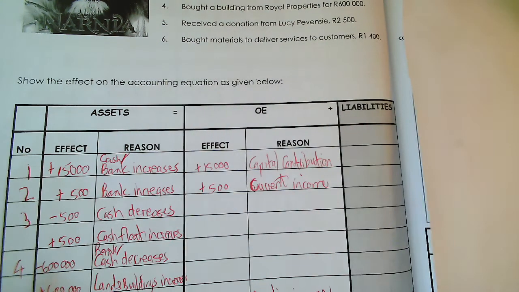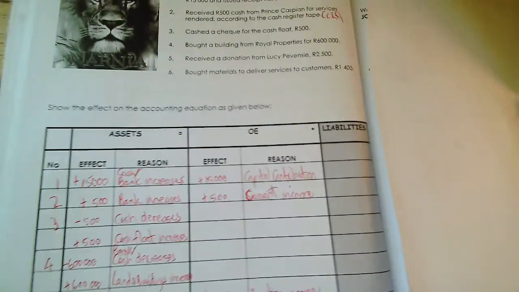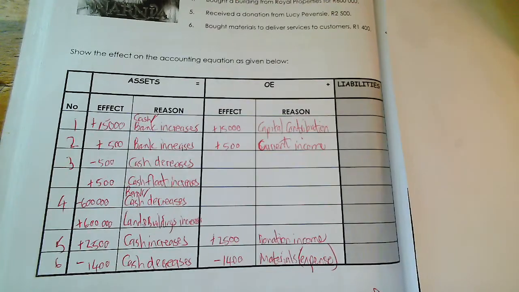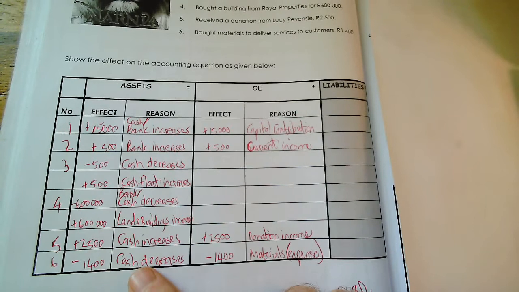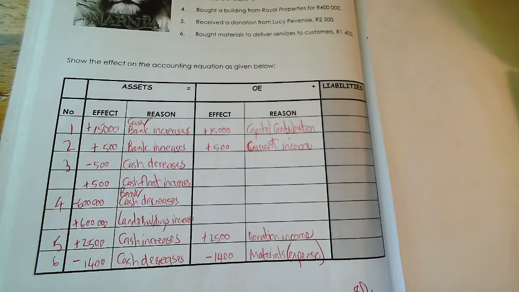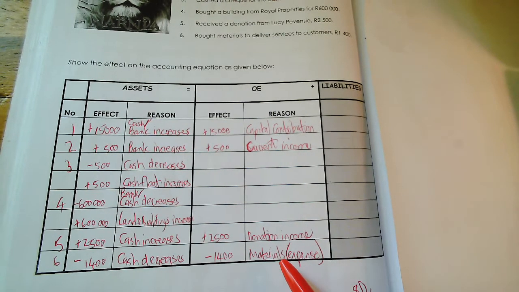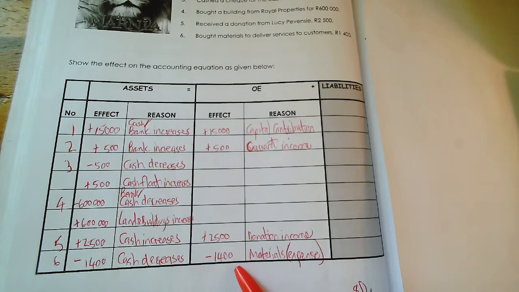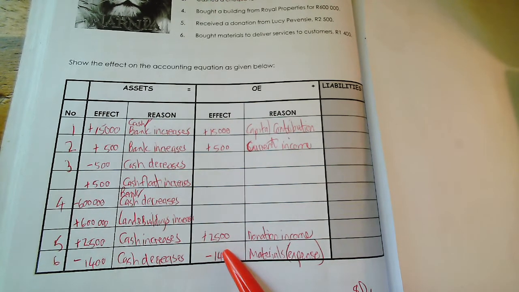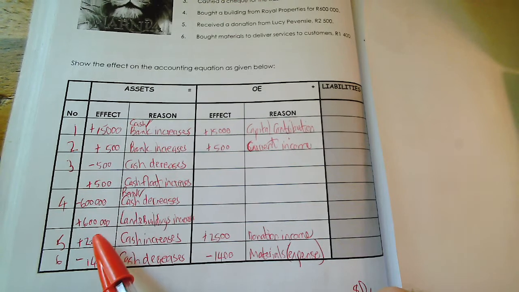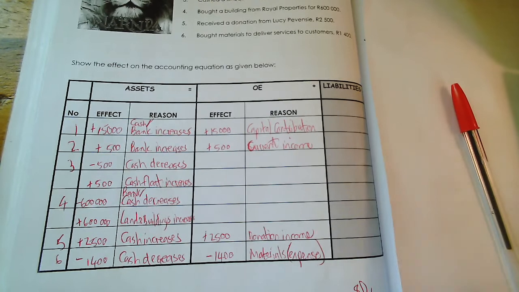So minus 1,400 Rand for your cash decreases, and then minus 1,400 under owner's equity, because materials is an expense and makes the money of the business less. Again, minus 1,400 is equal to minus 1,400, and for the previous transaction, plus 2,500 is equal to plus 2,500, so you know you worked correctly.